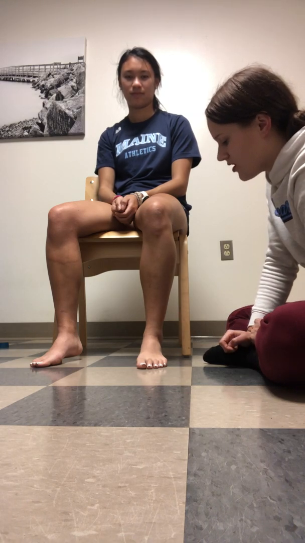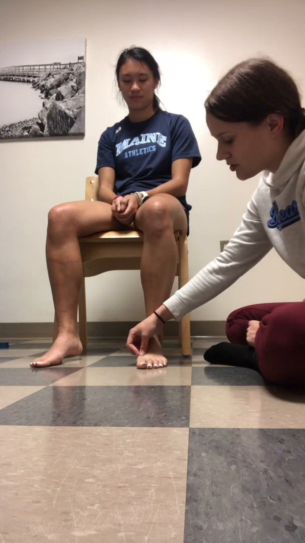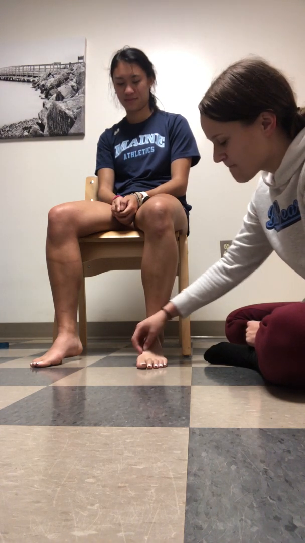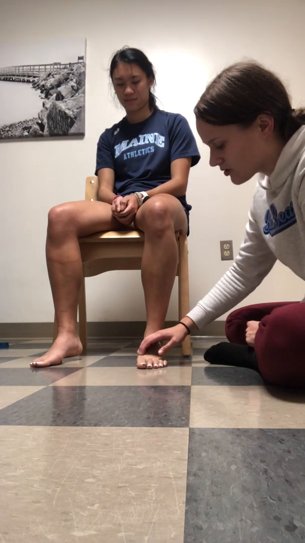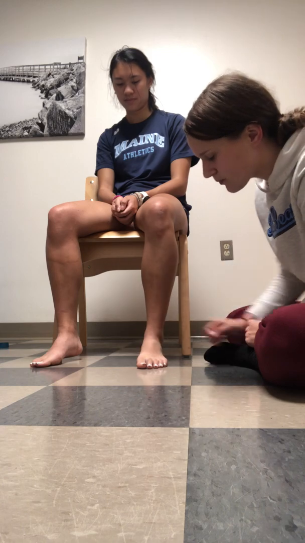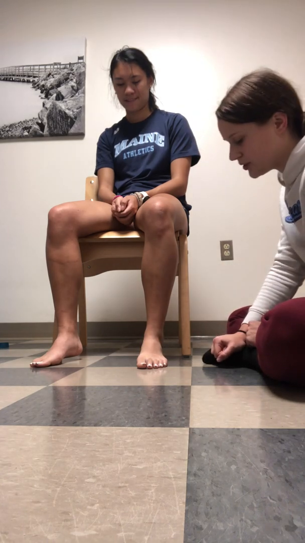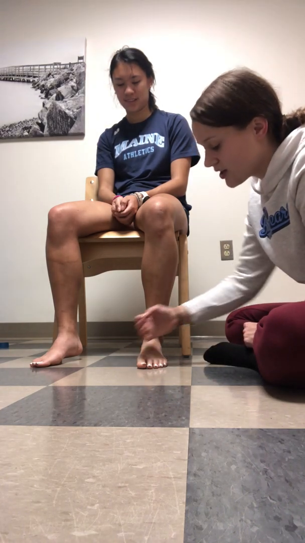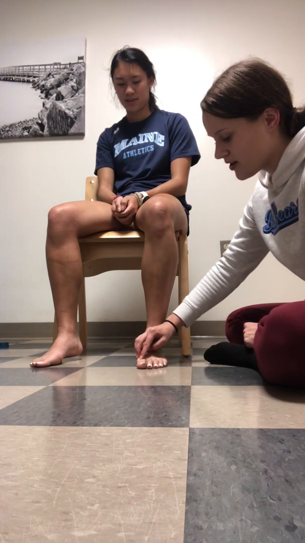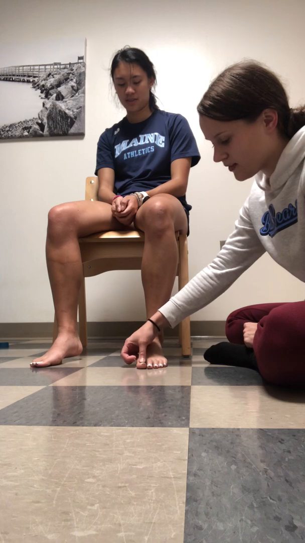We have the metatarsophalangeal joints, which are your metatarsals articulating with your phalanges. And then you have your interphalangeal joints, which you have 3 of in each toe except for your big toe. In your big toe you only have the proximal and the distal.